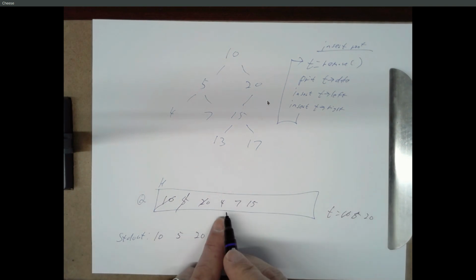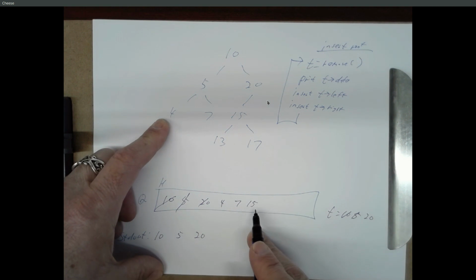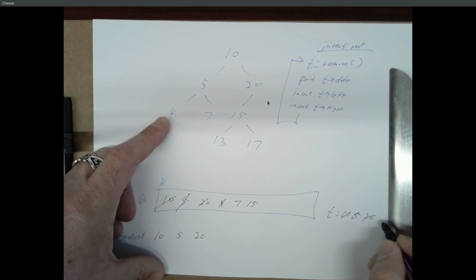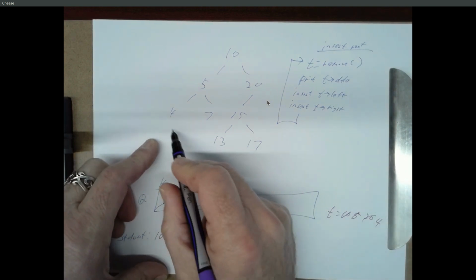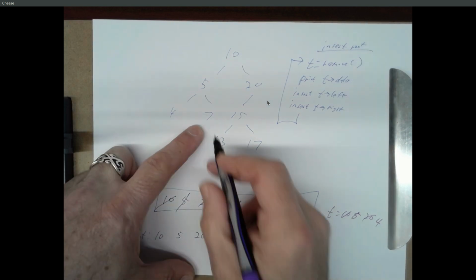And what we have in the queue at each point is basically what's on the next level of the tree. Right? So right now we're adding things from this third level, 4, 7, and 15. So when we remove the 4 and we print that out, if it has any children, we're going to add those to the back of the queue. There's no left or right children here, so there's nothing to add.